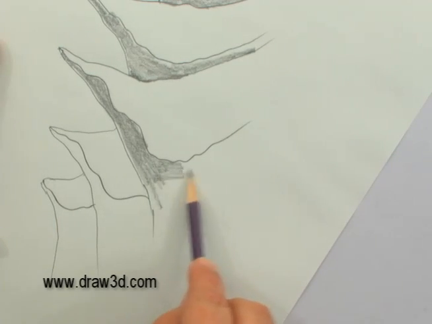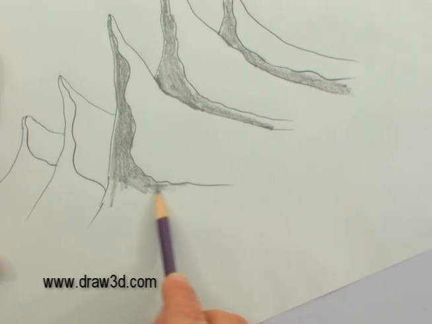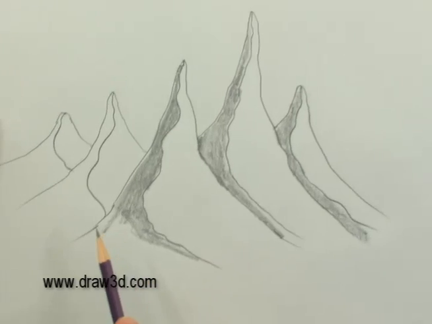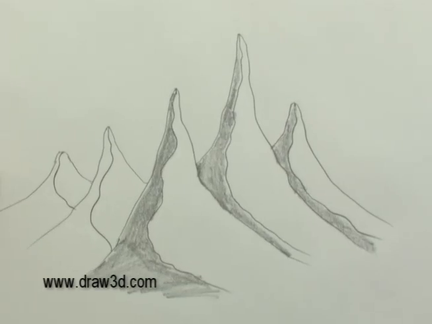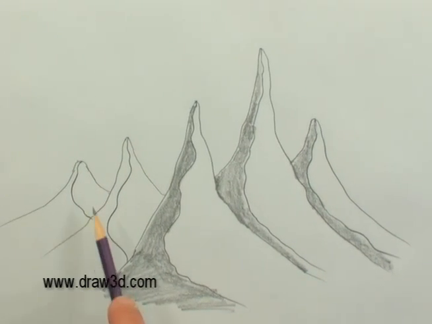All right, so let's go ahead and curve this. Look at this, all the way up to that edge in the same value. Isn't that fun? This is a neat technique. Okay, so we've done 3 mountains. I'm going to shade this other one.